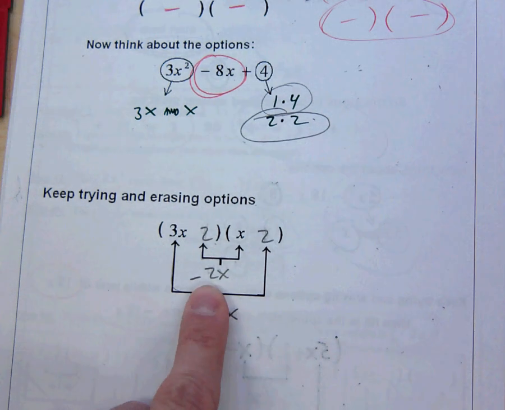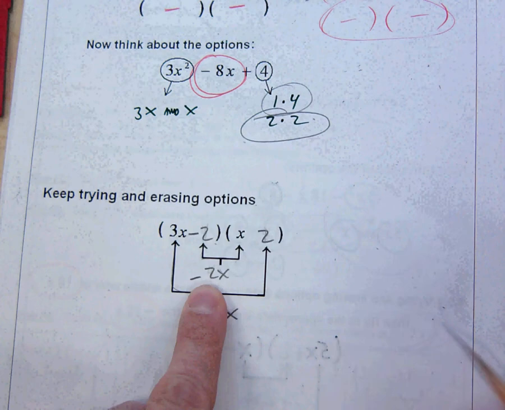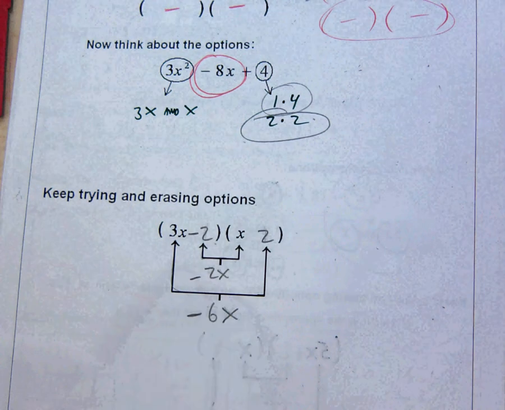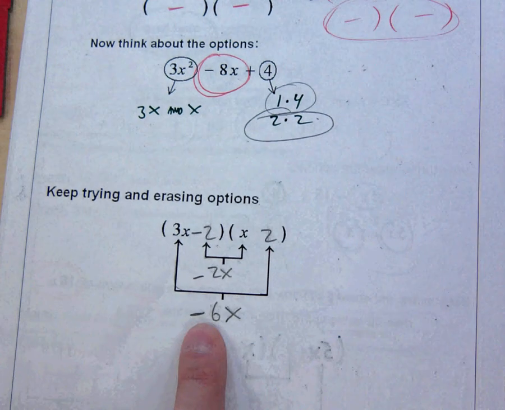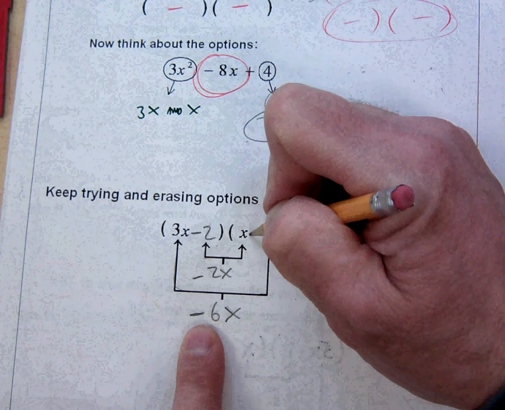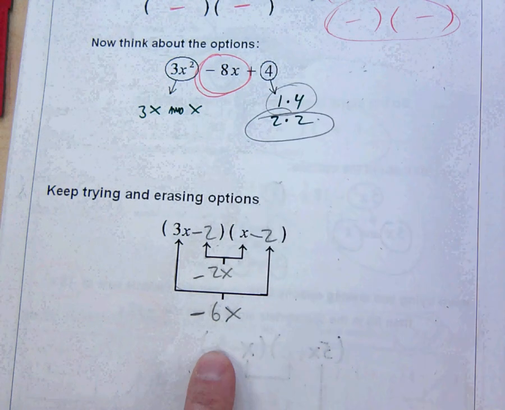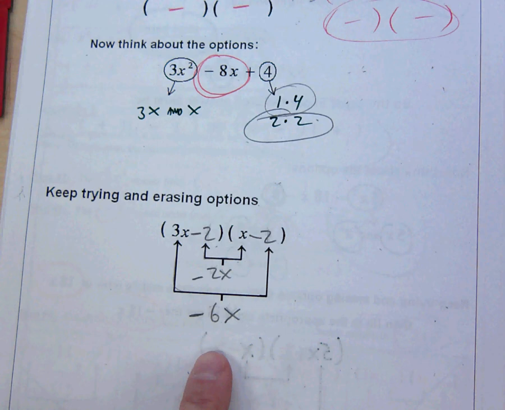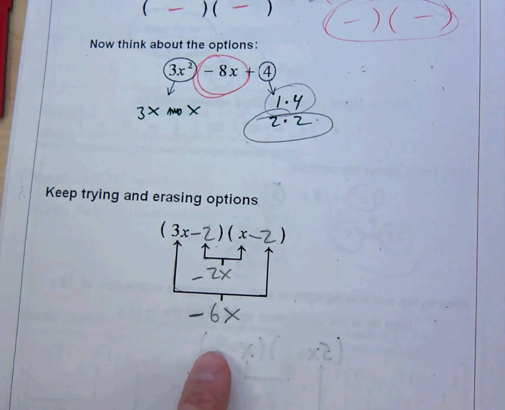And what's the only way that's going to be a minus 2x? If I put a minus there. And what's the only way that 6x is going to be a minus? If I put a minus here. By the way, at the beginning, did I say I have to have a minus, minus in my answer? Yeah, this is how I know it's all right with no mistakes.